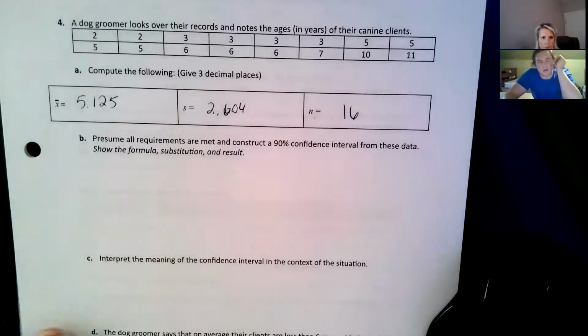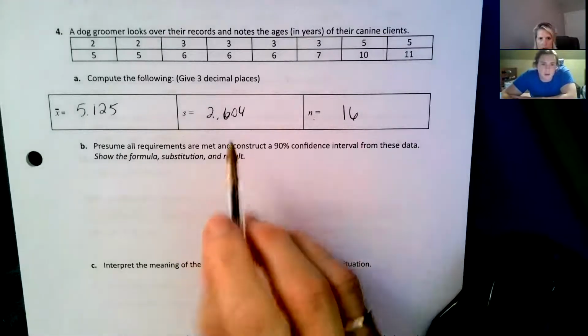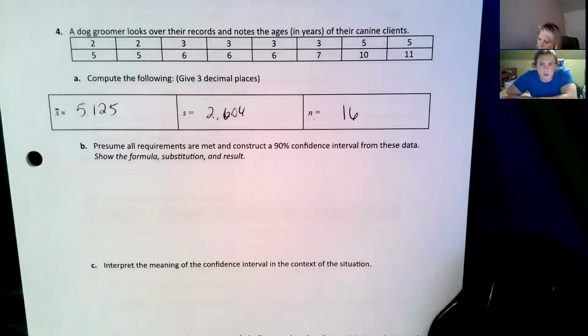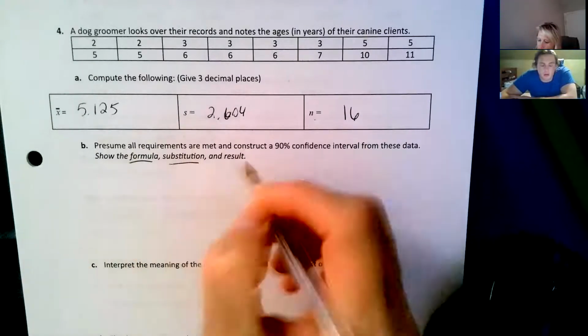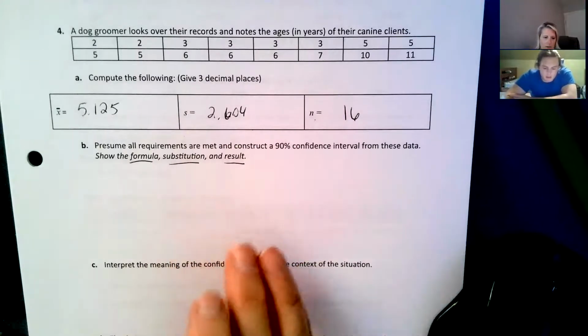So B says, presume all the requirements are met, so our CLT requirements have been met. Construct a 90% confidence interval from these data. Show the formula, substitution, and results. So this is what I'm expecting for full credit on the worksheets in the final.